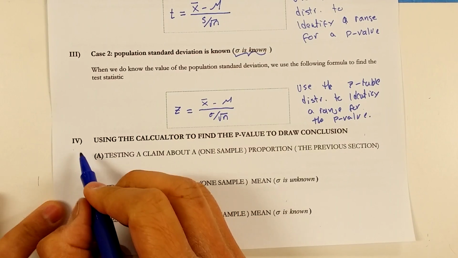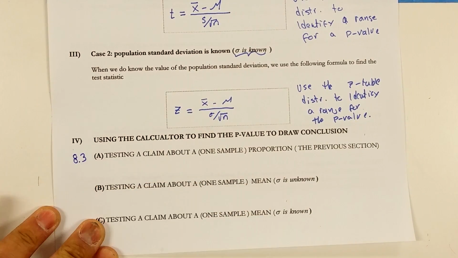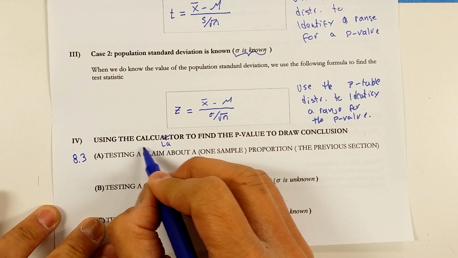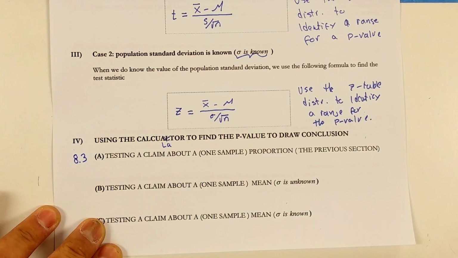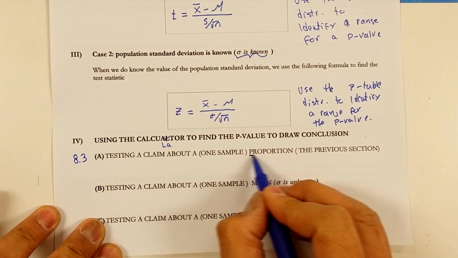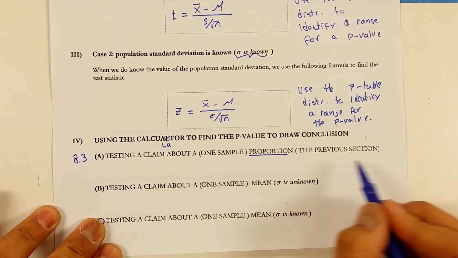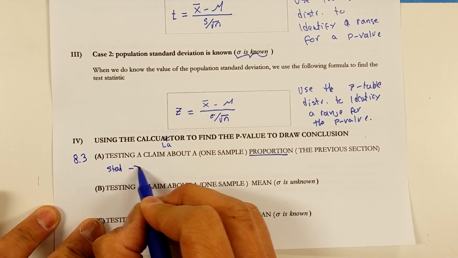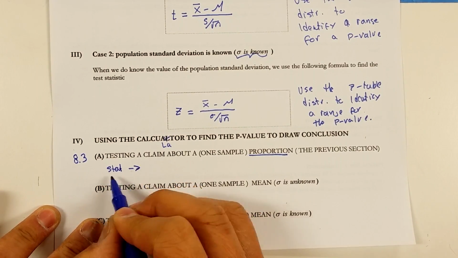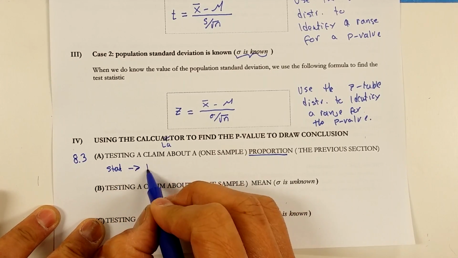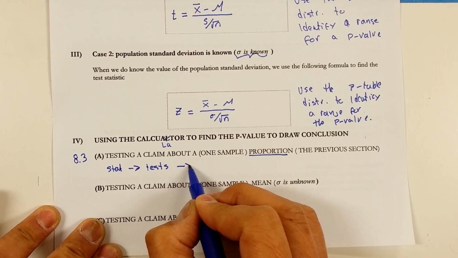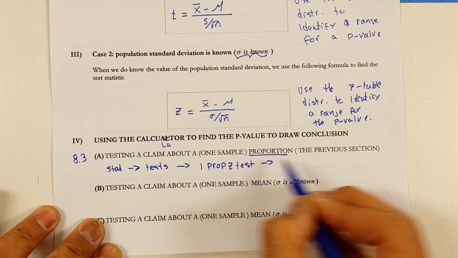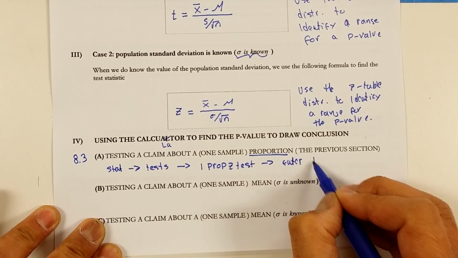Going back to section 3 of chapter 8, if we're testing a claim about a proportion, a percent of a population, then, if you recall, I showed you this in your classwork today: stats, tests, and then you select 1-PropZTest, and then you enter the data.